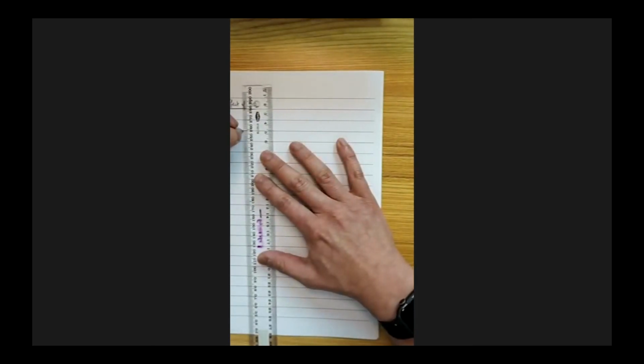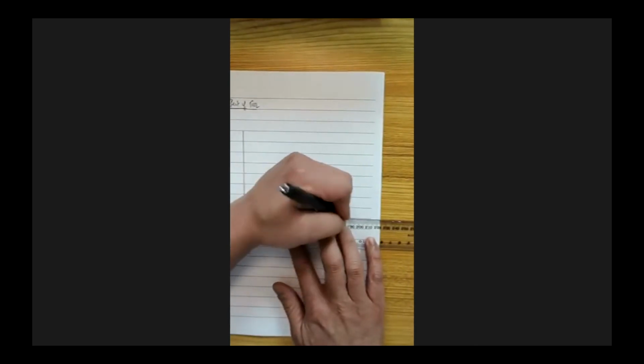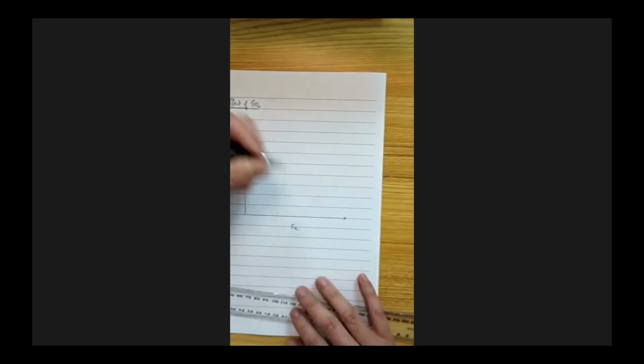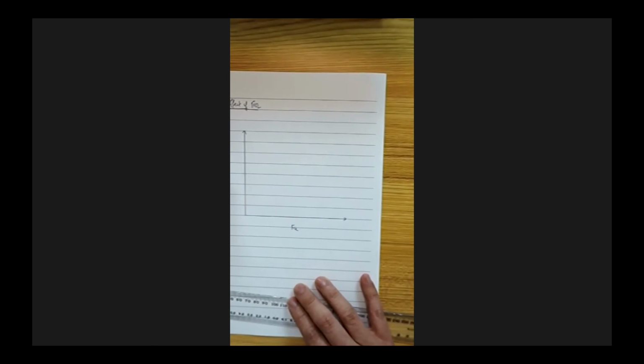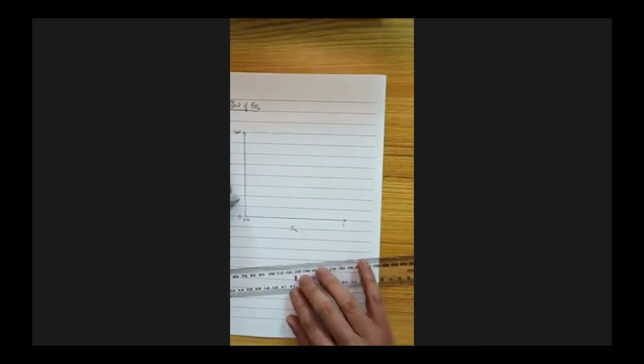All right, the last one would be my isoshunt diagram. So just like this one, we can have FiO2, we have PaO2, 0 to 660, 0.21 to 1, 100, 200, 300, 400, 500.